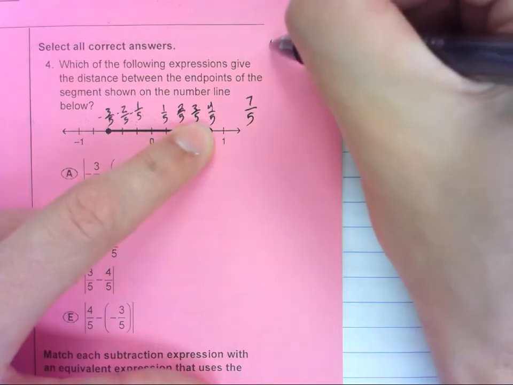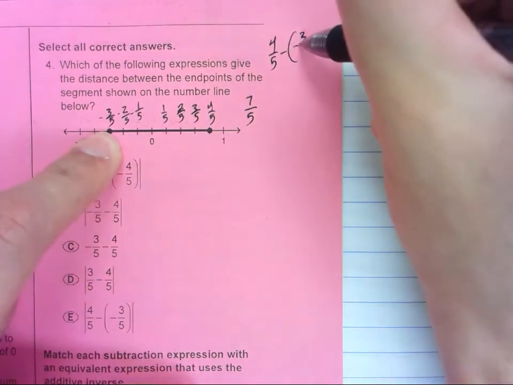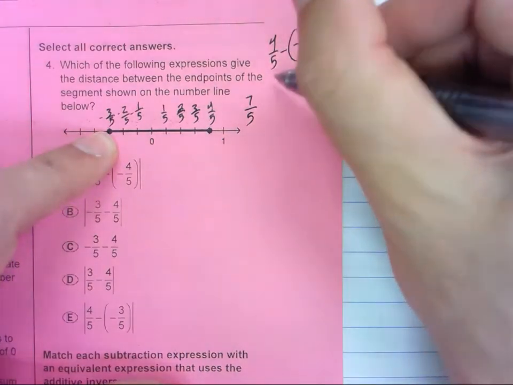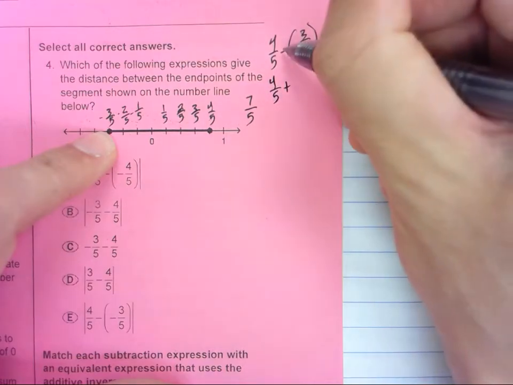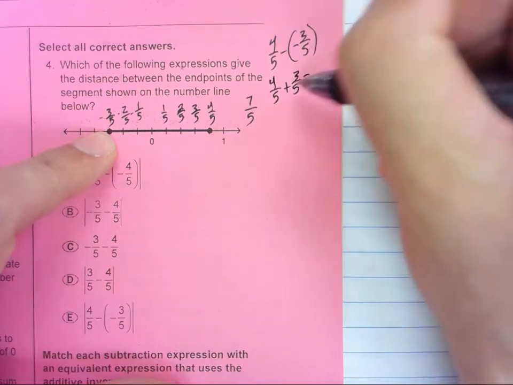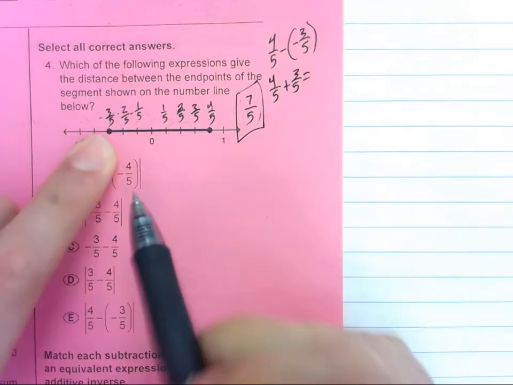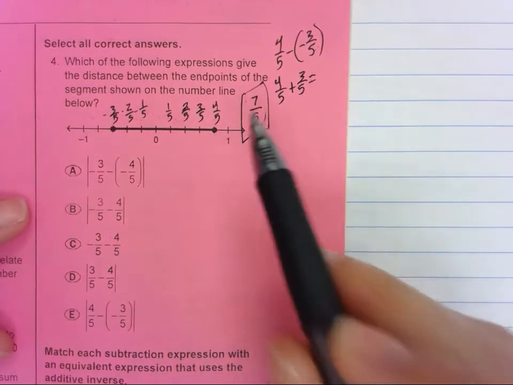We could have done 4/5 minus -3/5. And subtraction is just adding the opposite. So 4/5 plus the opposite of -3/5 is 3/5, which gives us 7/5. So we want some of these to equal 7/5.